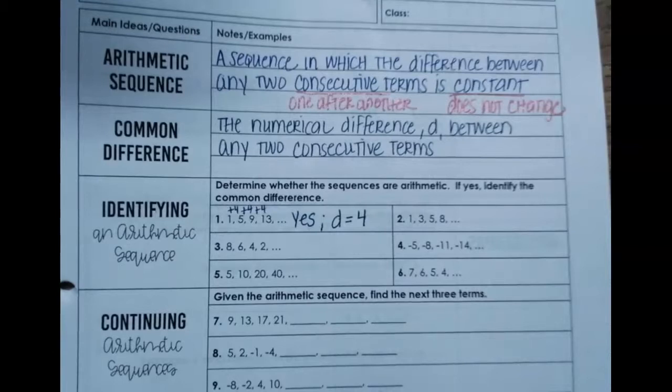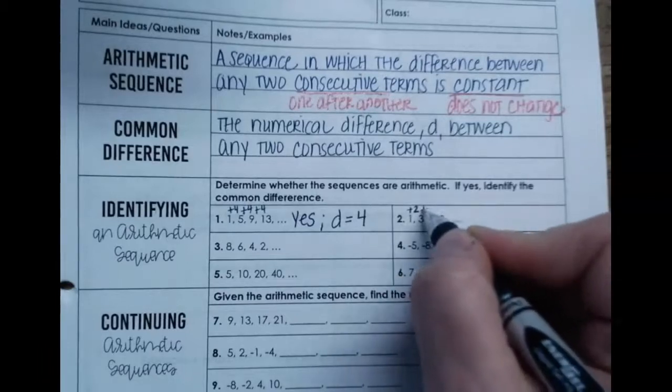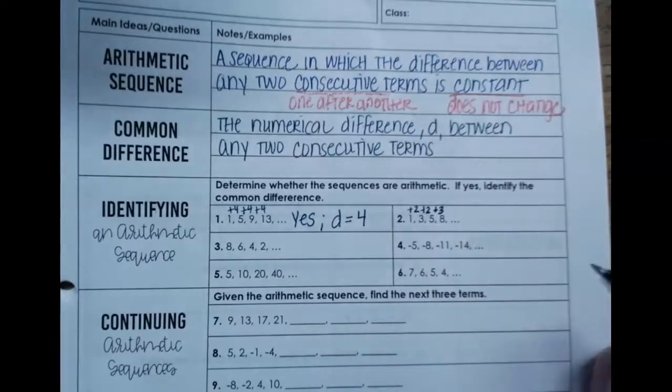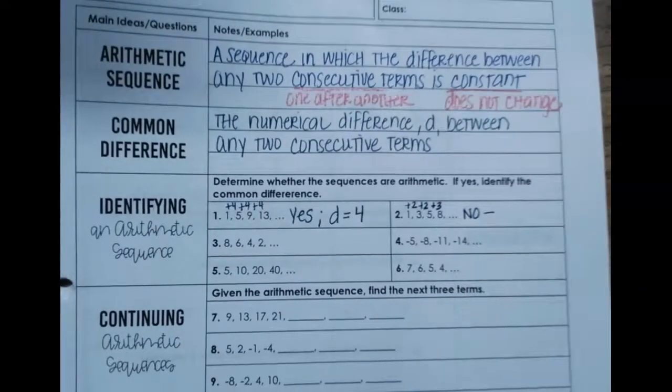Okay? So let's look at number 2. We have 1 to 3 would be plus 2. 3 to 5 is plus 2. 5 to 8 is plus 3. Well, that is not the same number each time, so this is not a sequence, and that's all we need to know about that.